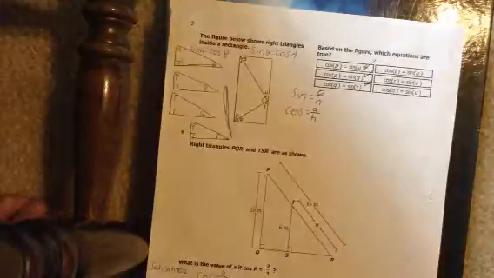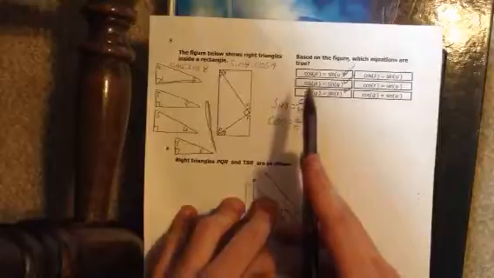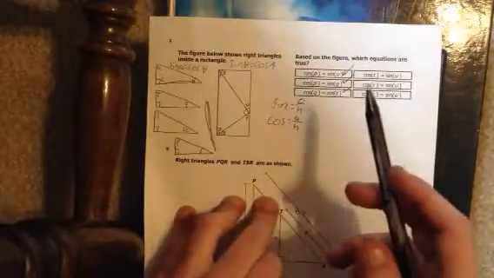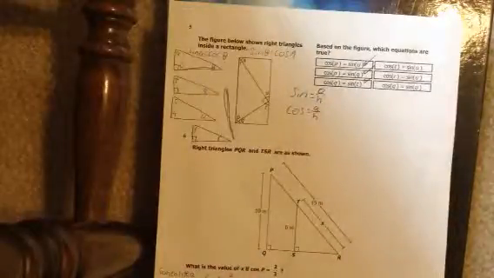Alright, so what we need to do is figure out which of these equations are accurate. Cosine P equals sine U, cosine R equals sine U, cosine Q equals sine T. Are any of those accurate? Well, if we go back to one of our lessons from February, sine and cosine are complementary angles. We found out that sine of A equals cosine of B, and sine of B equals cosine of A.